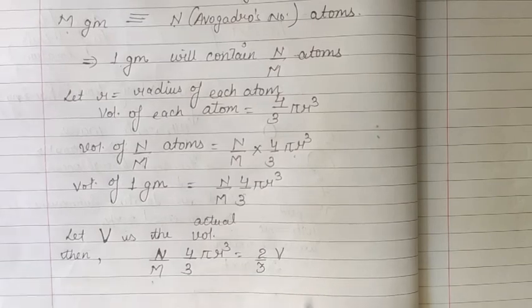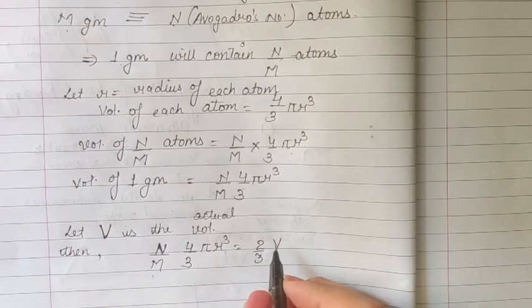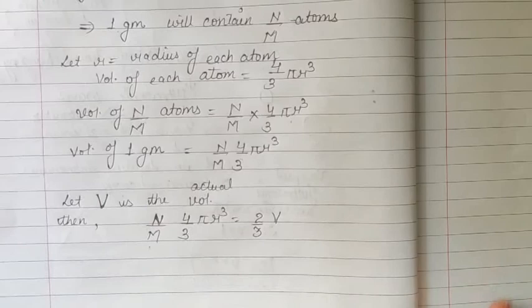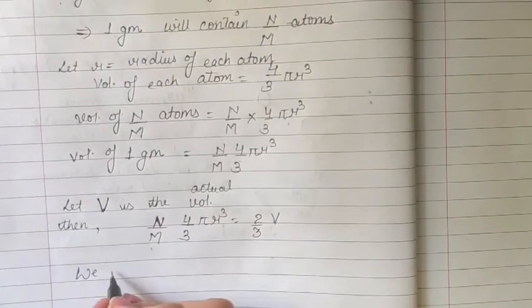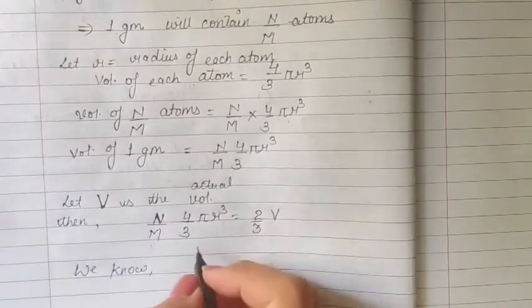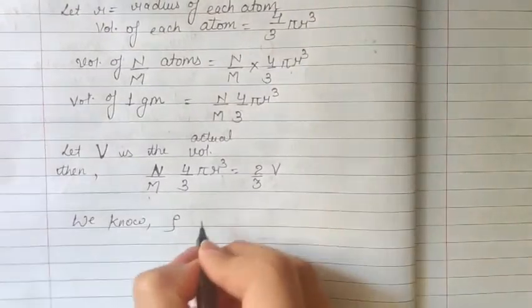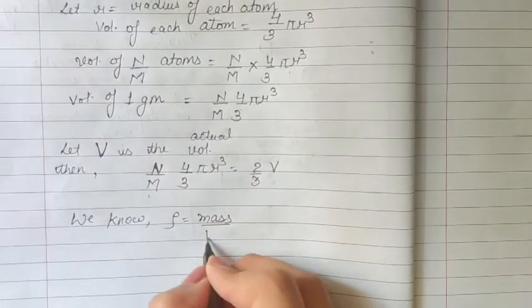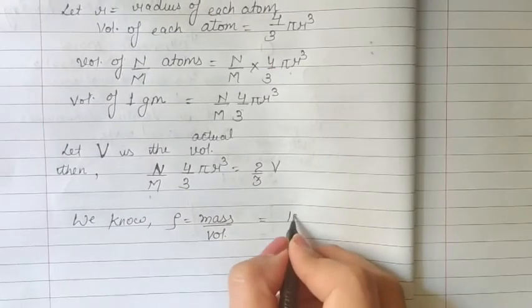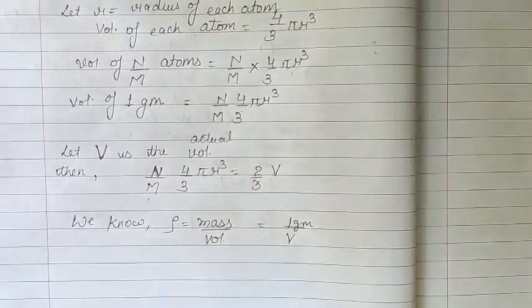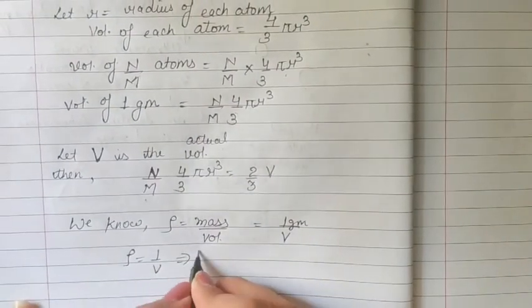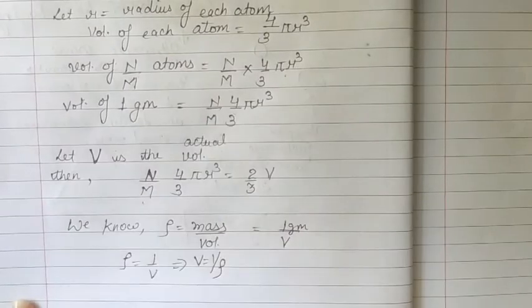And we know that this capital V we can write by using the formula of density. We know that the formula for density is rho is equal to mass upon volume, right? And we are taking mass 1 gram, volume V. So we can write rho is equal to 1 upon V, or V is equal to 1 upon rho.